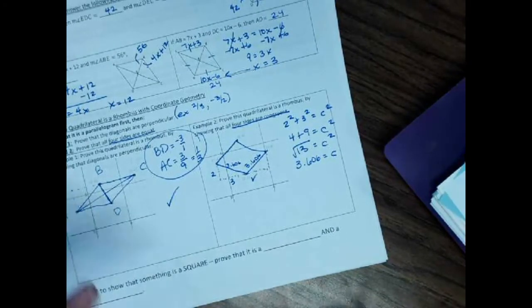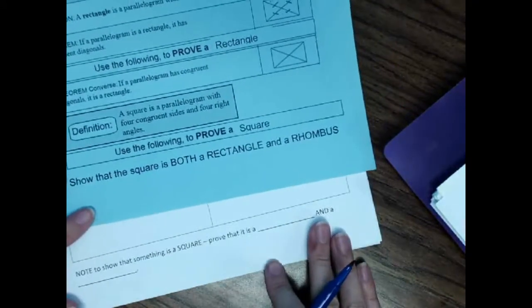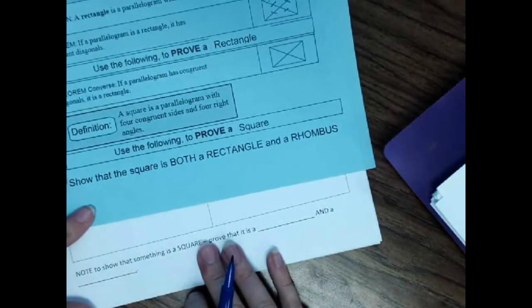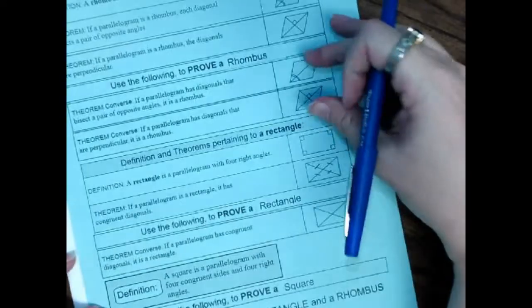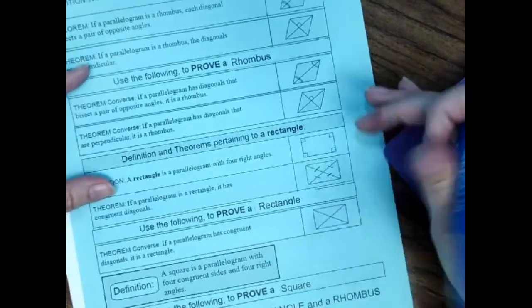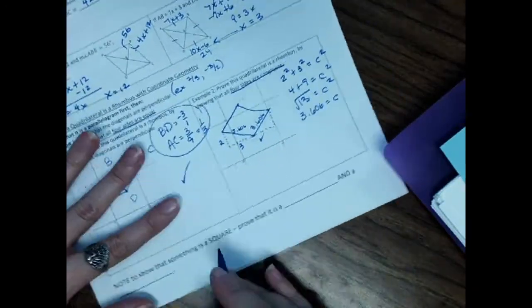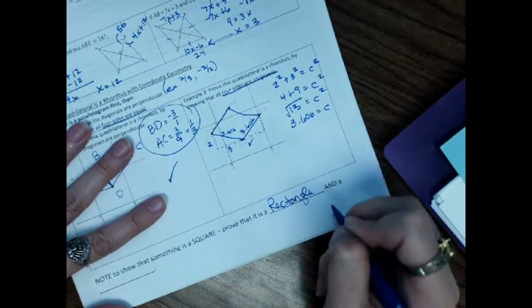Then our last little note here is the same note we have on the blue page. If we wanted to prove a square, we just need to choose one of our things to prove it's a rectangle and choose one of our things to prove it's a rhombus. We have to prove both of these are true, and then we can prove that it's a square. So prove that it's a rectangle and a rhombus.